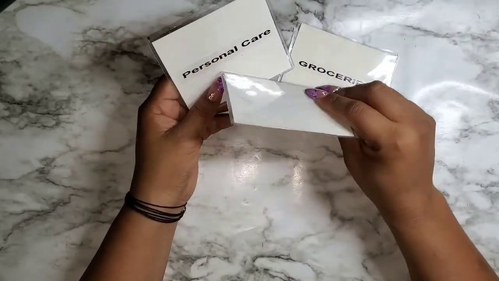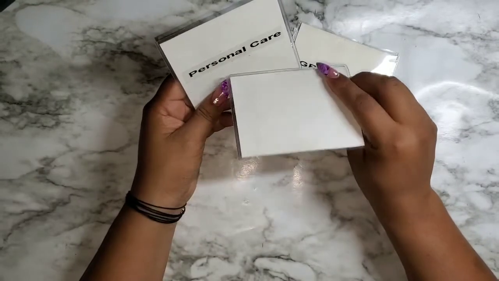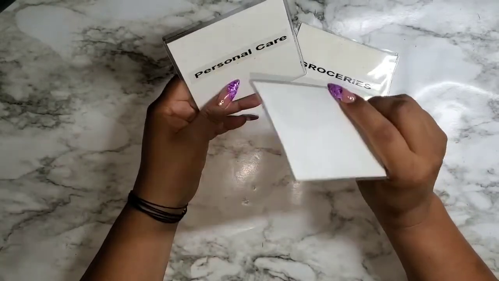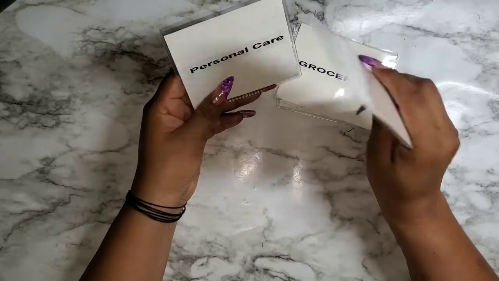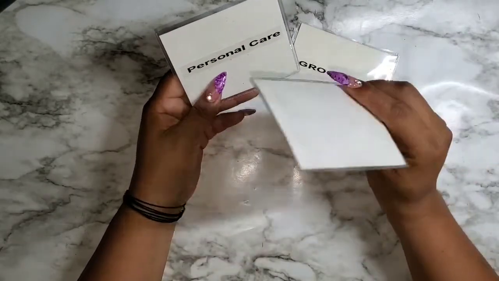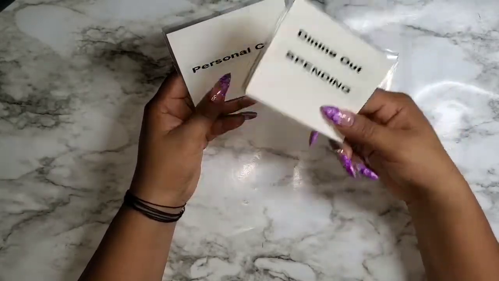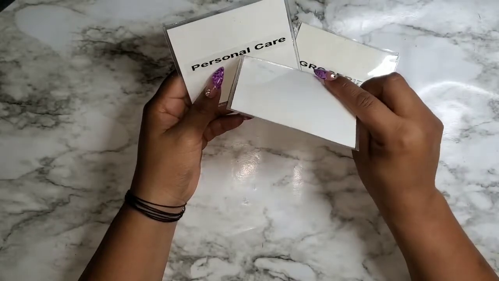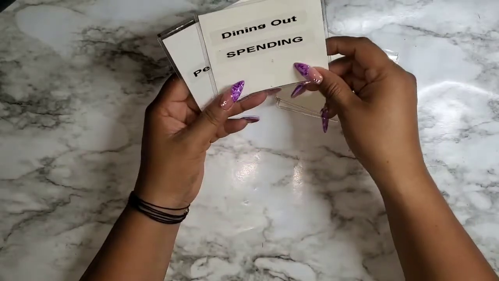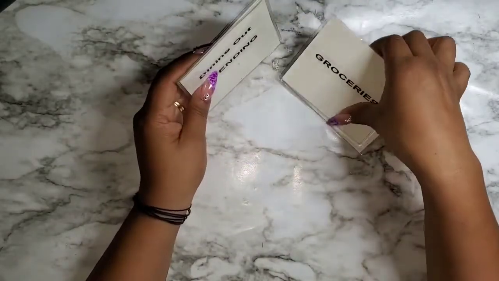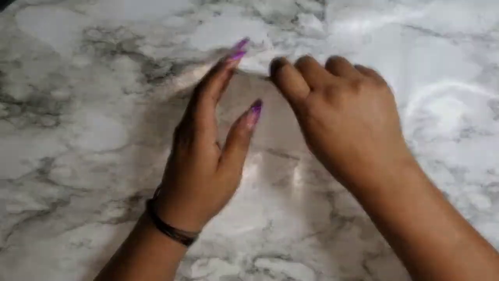And then for personal care, it's just if I decide to take my son to get his haircut, or my husband wants to go get his haircut, if I need to do my hair at a salon, my daughter, anything that's personal care, hygiene or beauty. So these two envelopes particularly will be continuing the money that they have every single week, and groceries and gas will not. So that is my cash envelopes.